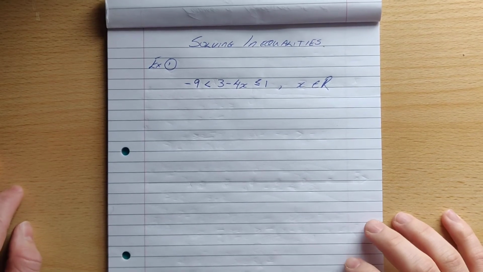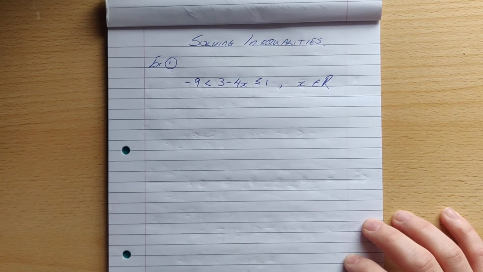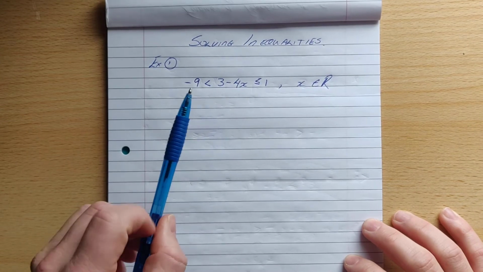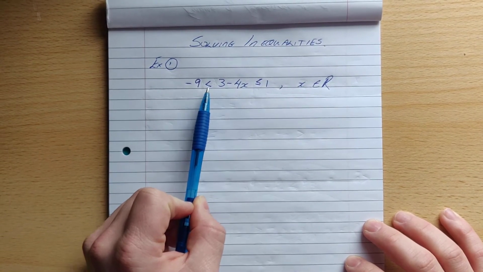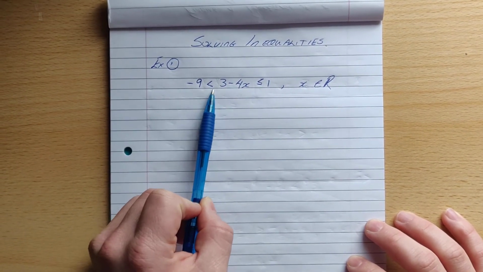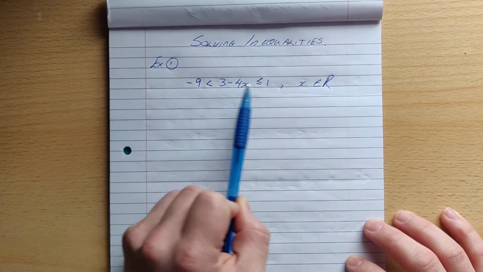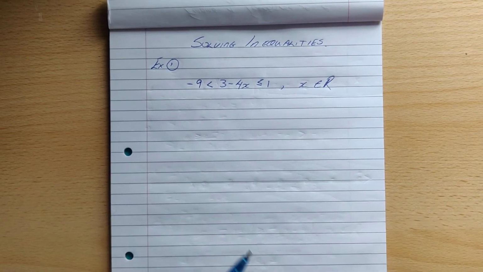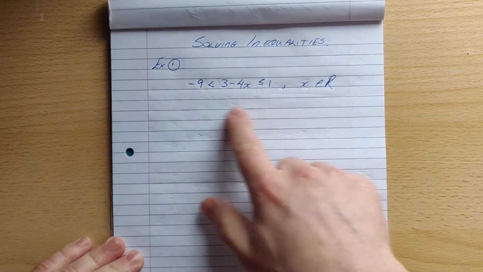So this video is a follow-on from the last solving inequalities video, and in this video we have a case where the questions are slightly more difficult. Like in this one here, we have two inequalities in the same equation. In the last one, it was just one. Now, there's two different ways you can do these questions.